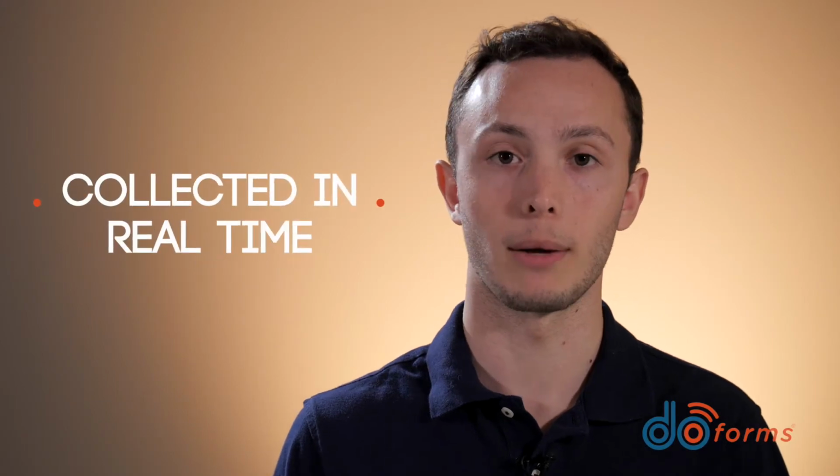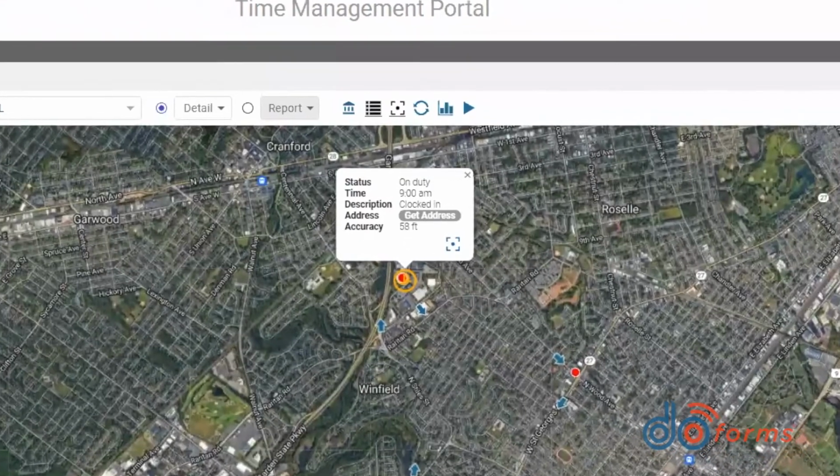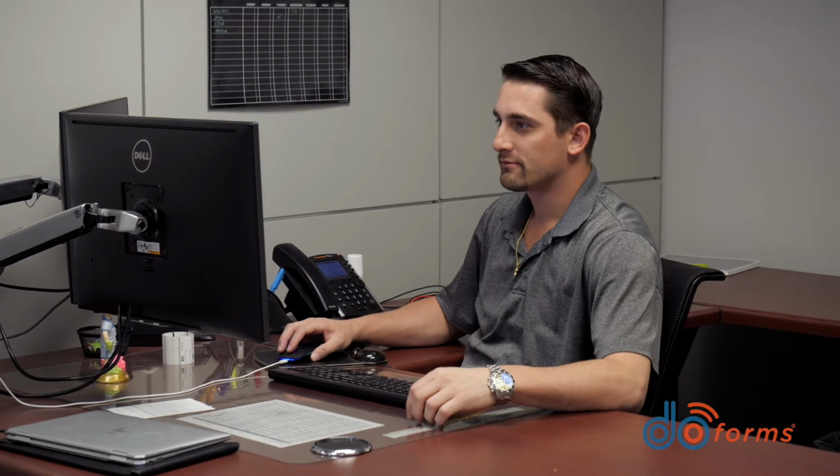My name is John Peronich, and I'm going to be discussing the doForms Electronic Timesheet Manager solution. TSM was designed to help companies accurately collect employee time and generate payroll reports. All time events are collected in real time, which provides the added benefit of total visibility at the back office using the doForms Workforce Manager portal.